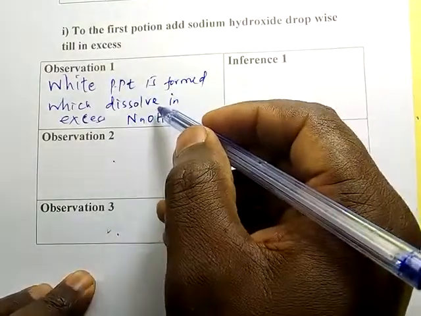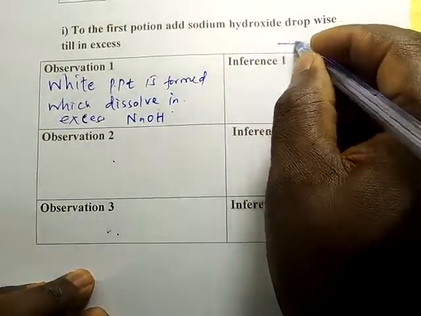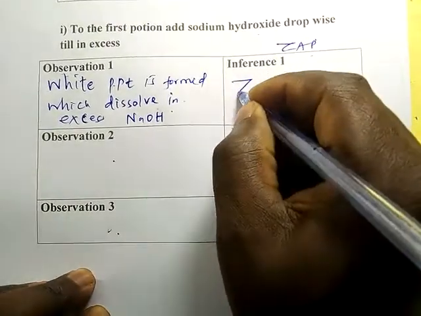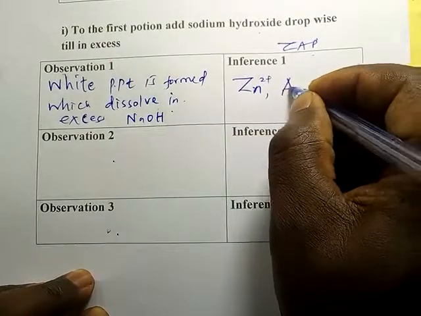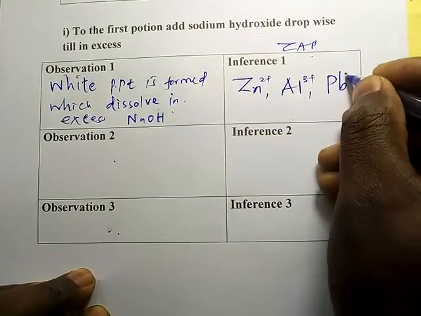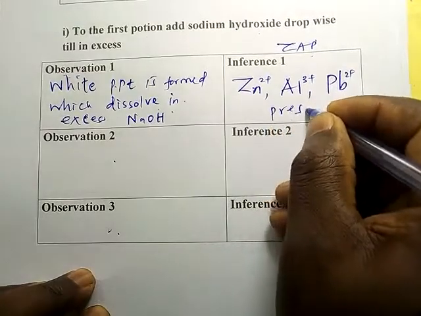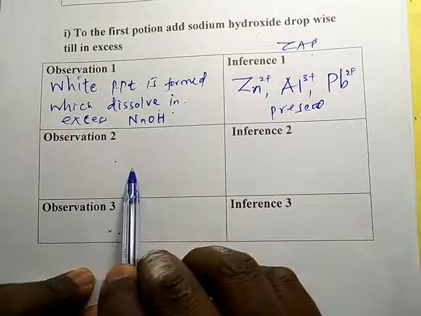It means, like I have told you, the zinc, the aluminium, and the lead are present. So that's one observation we expect. It will be either this or the second or the third.